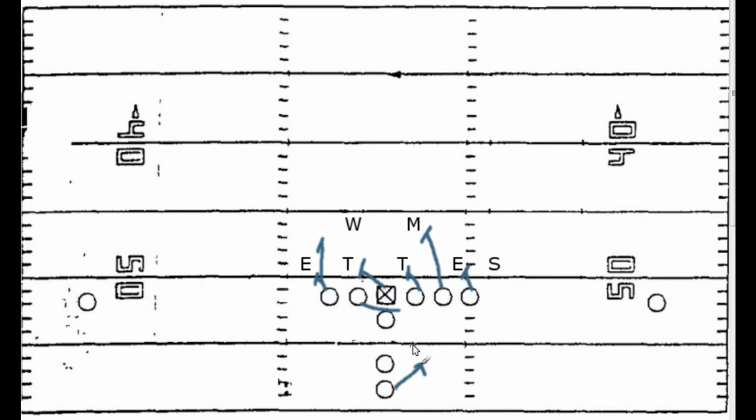So the key to power, when we start talking about the difference between power and counter, which we're going to get into, is that the fullback does the kick out block on the end man on the line of scrimmage on power, and then the guard wraps up to the second level and blocks the first available unblocked defender.